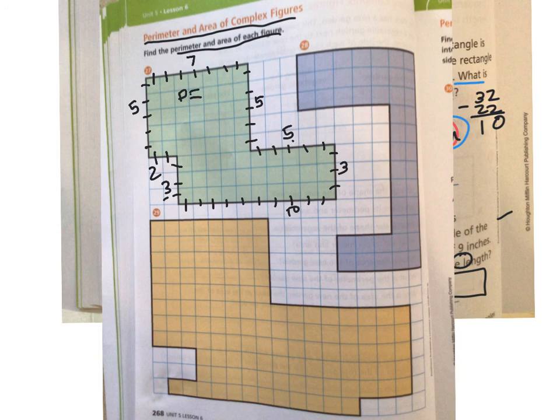So the perimeter, when I added them all up, was 40, and then these are centimeters. Each one of these squares is 1 centimeter, so centimeters. So that would be my perimeter.